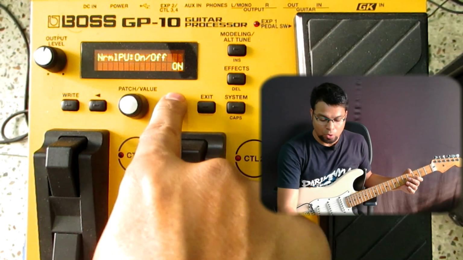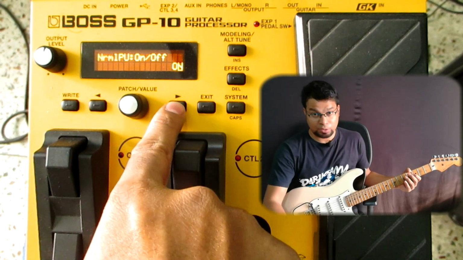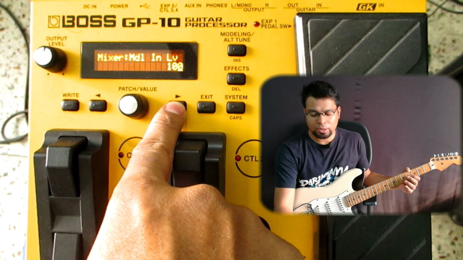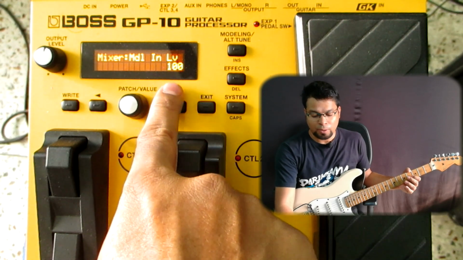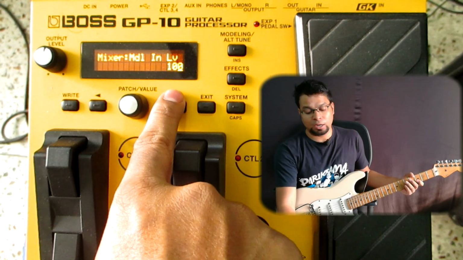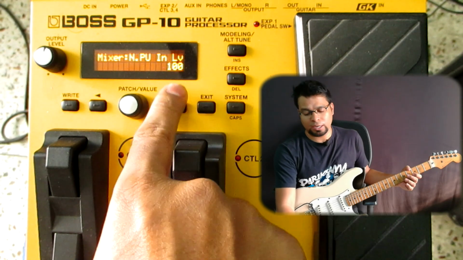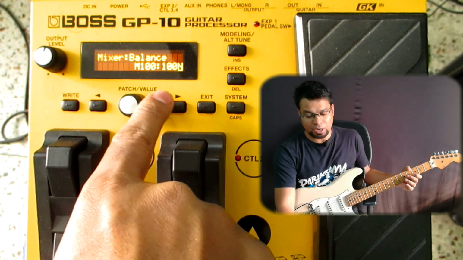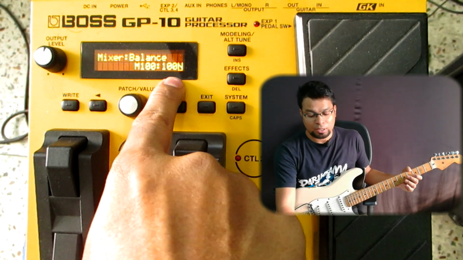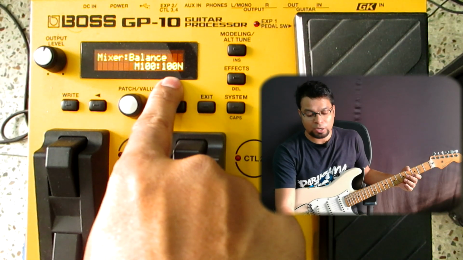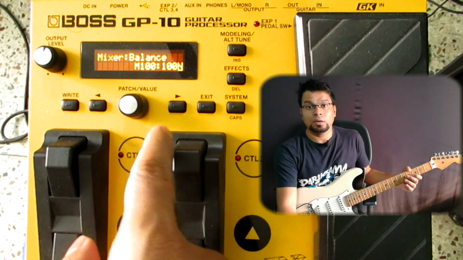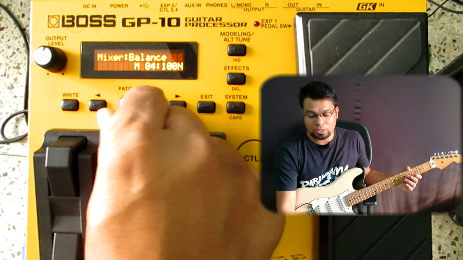Now, we have the normal pickup, which is the pickup of the Stratocaster, that's on, volume, so on and so forth. Modeling in level is 100, pickup in level is 100. Now here's the fun part. They have a balance where the modeling is 100 and the normal pickup N, that's N, is also 100.